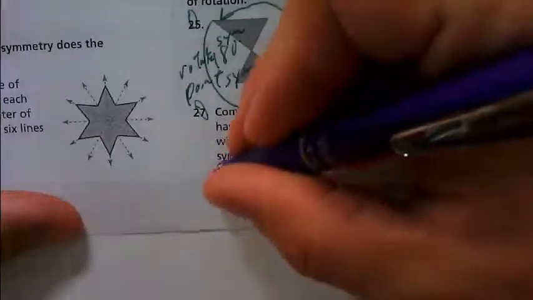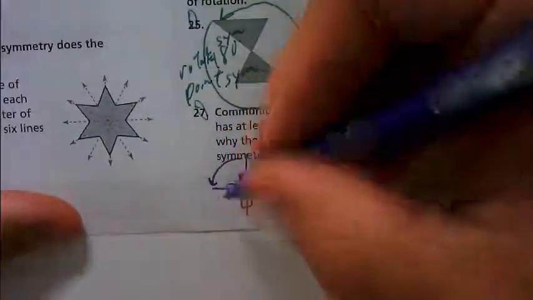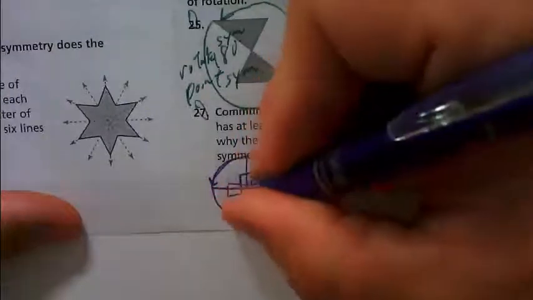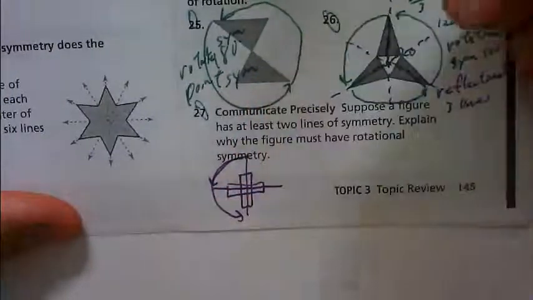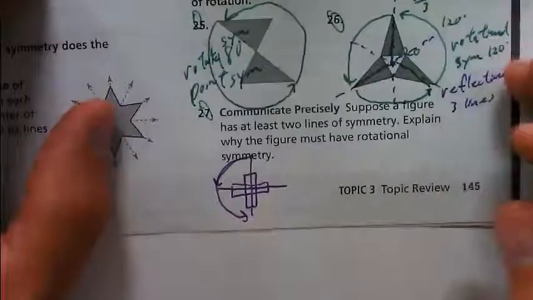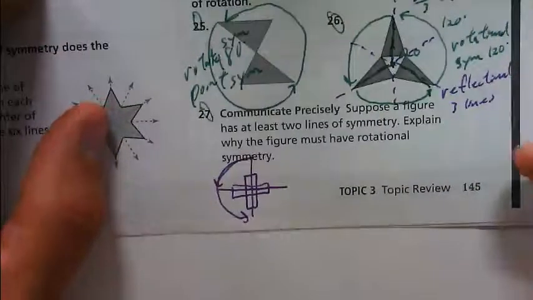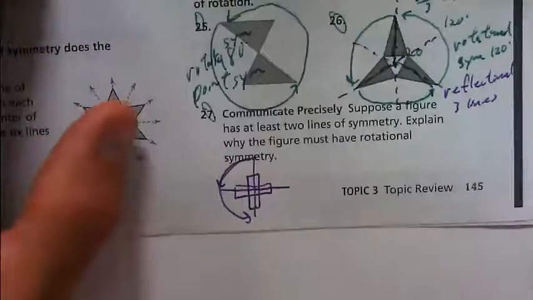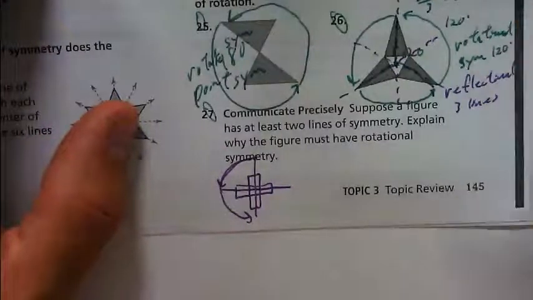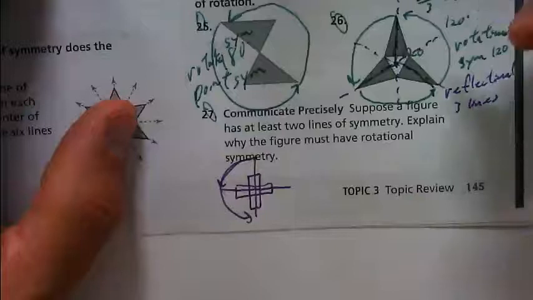So, if you have at least 2 lines of symmetry in a figure, then we should be able to rotate it. If not 90, at least 180, right? If there's at least 2 lines of symmetry. So there will always be some type of rotational symmetry if you have at least 2 lines of symmetry. Now, if you have 1 line of symmetry, does it have to have rotational? No.